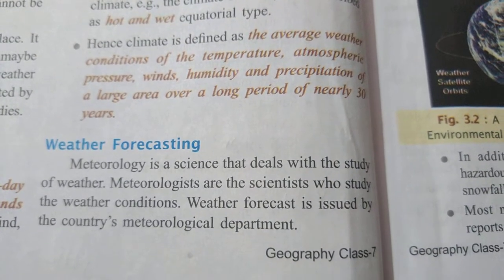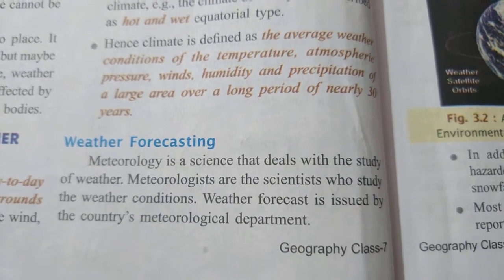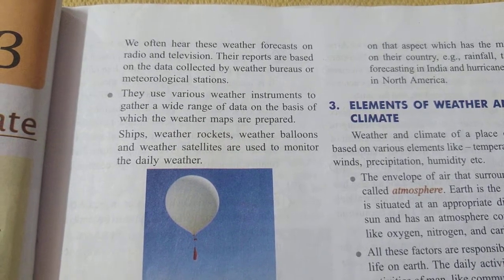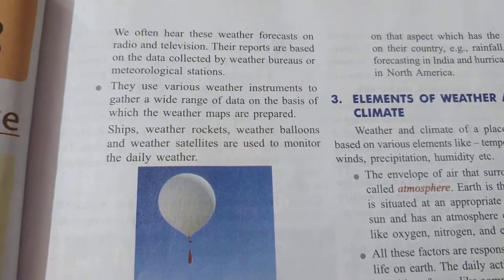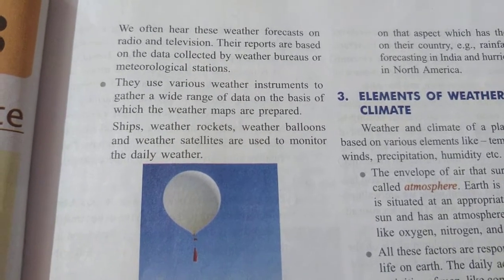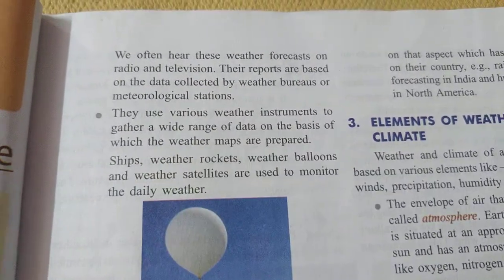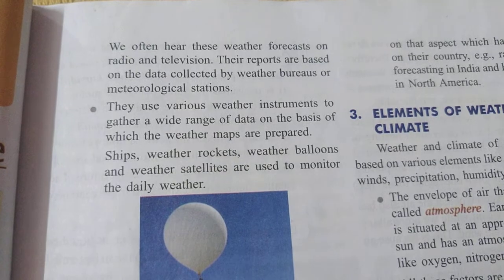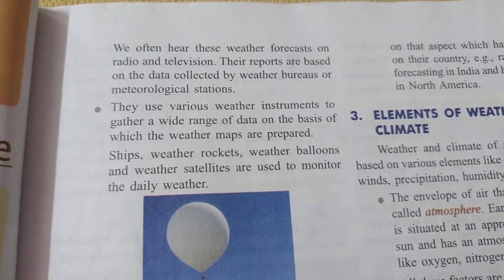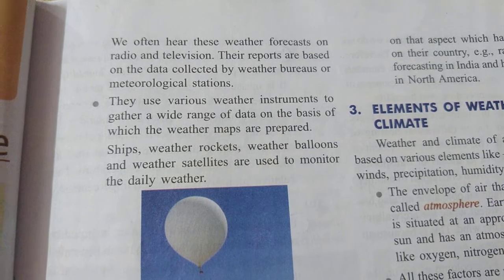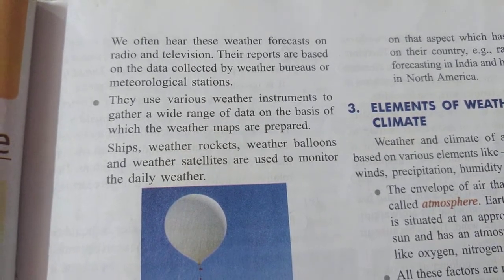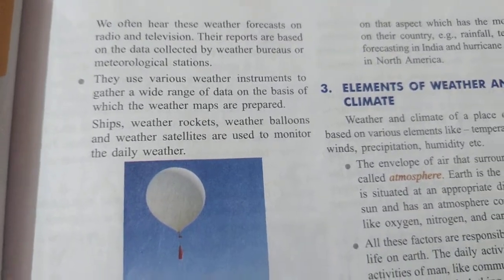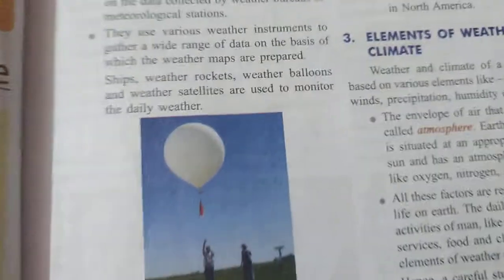Weather forecast is issued by the country's meteorological department. You often hear these weather forecasts on radio and television. The reports are based on the data collected by weather bureaus or meteorological stations. They use various weather instruments to gather a wide range of data on the basis of which the weather maps are prepared. Ships, weather rockets, weather balloons, and weather satellites are used to monitor the daily weather.